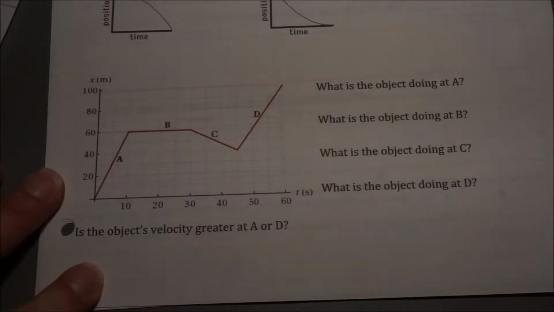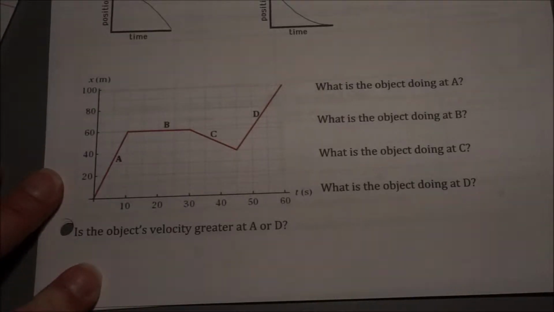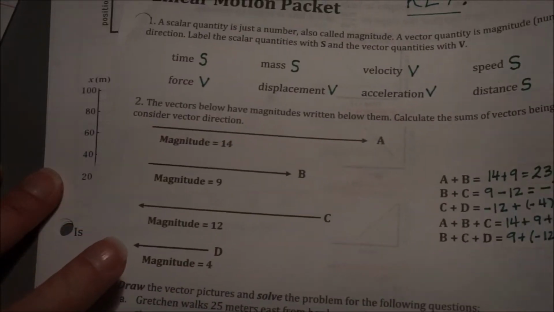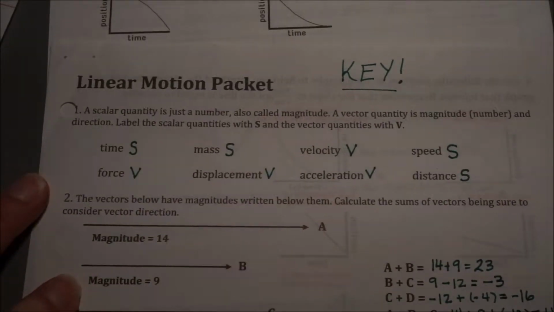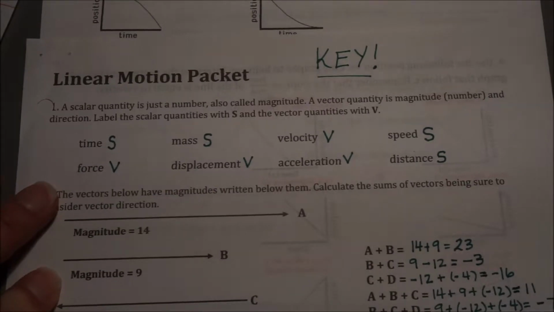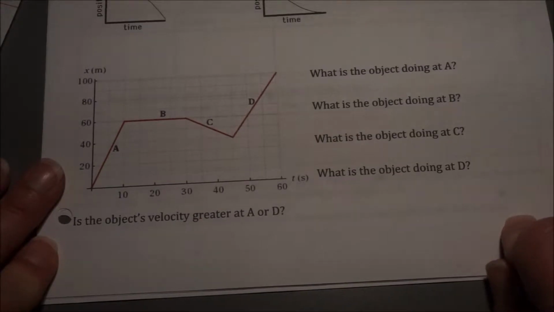Hi there. I'm going to be working out some of the questions and problems from our linear motion packet. I'm going to be giving you guys the key, and I thought that I would work through some of the ones that we either had not had time to talk about much in class or that we did talk about, but maybe I didn't work them out for you in class. The first thing I want to do is the graph that's on page 2.